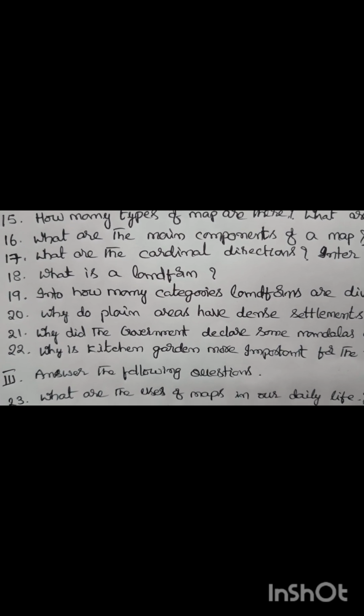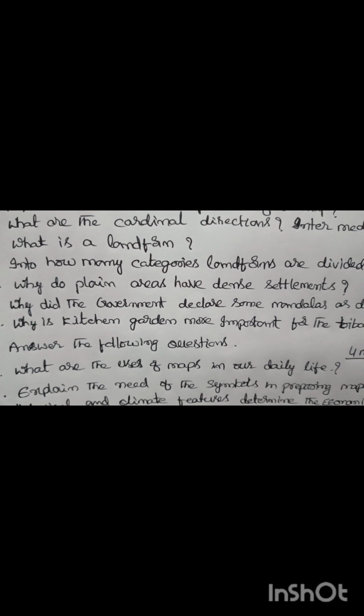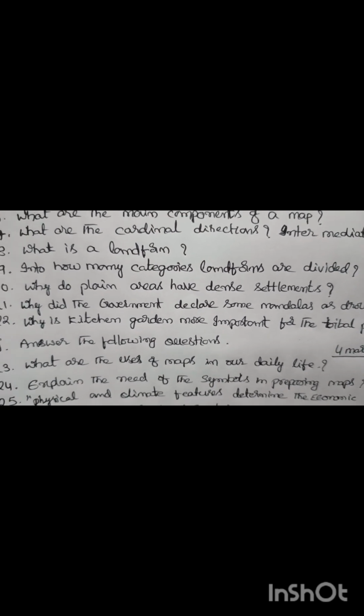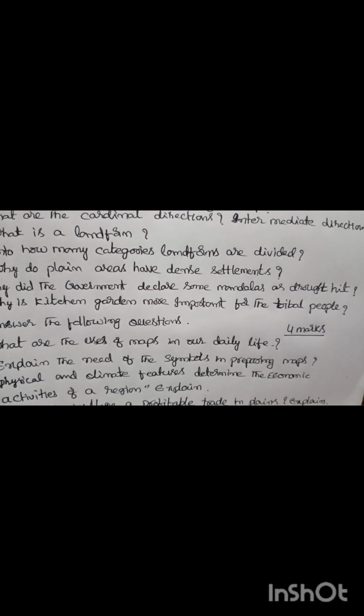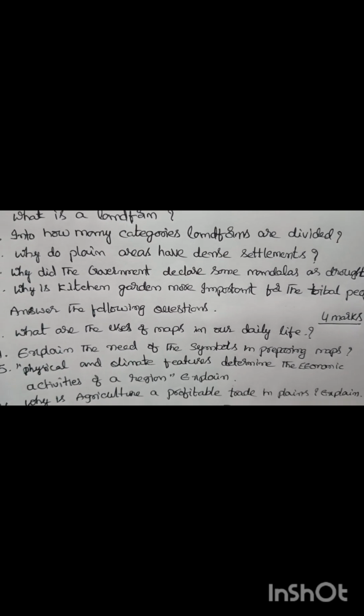18th one, what is a landform? 19th one, into how many categories are landforms divided? 20th one, why do plain areas have dense settlements? 21st one, why did the government declare some mandals as drought hit? 22nd one, why is the kitchen garden more important for the tribal people?